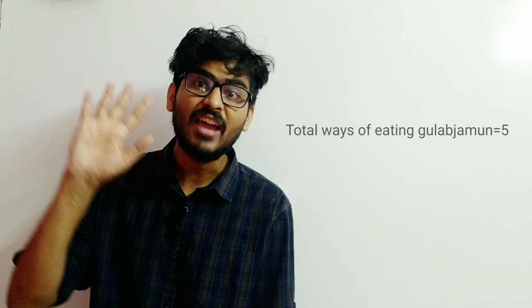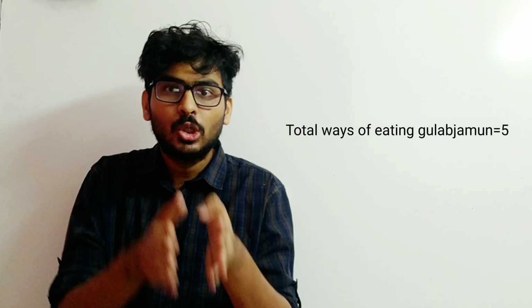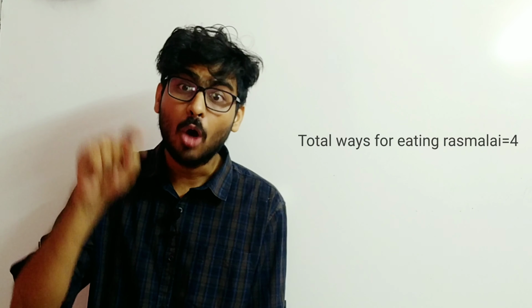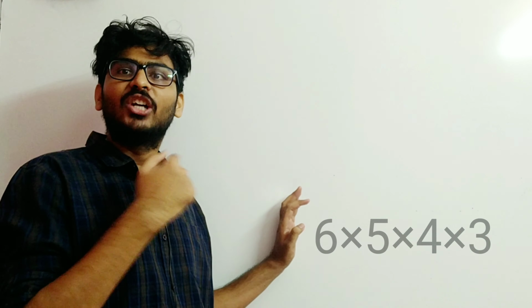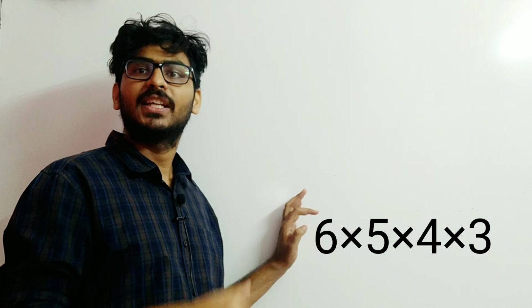In how many ways can you eat gulab jamun? 5 ways: 0, 1, 2, 3, 4. In how many ways can you eat rasmalai? 4 ways: 0, 1, 2, 3. In how many ways can you eat rajbhog? 3 ways: 0, 1, 2. So how many total options do you have? You will have 6 into 5 into 4 into 3.